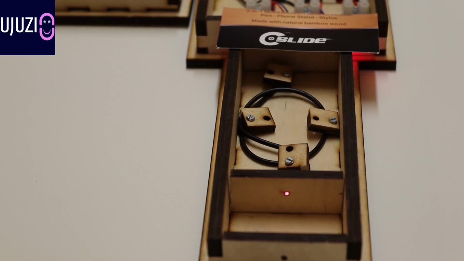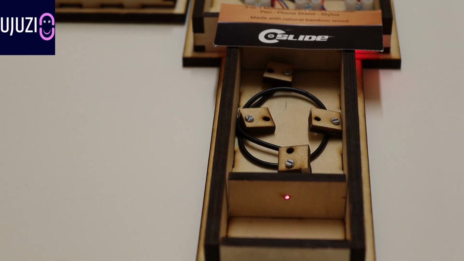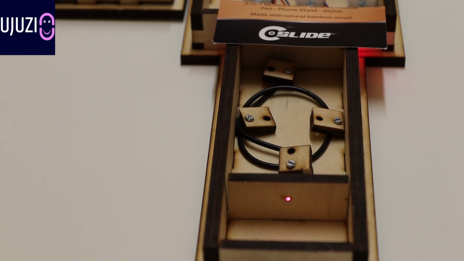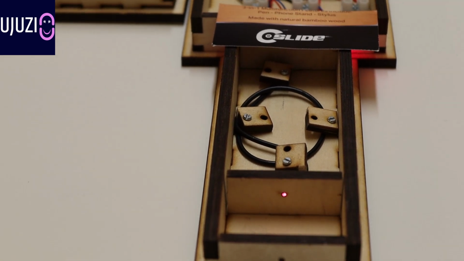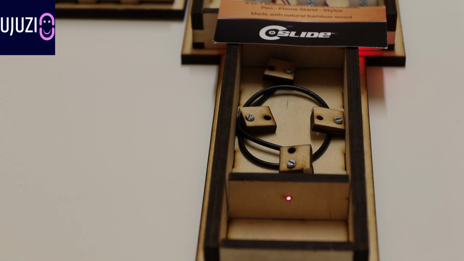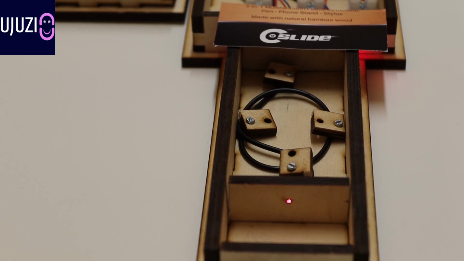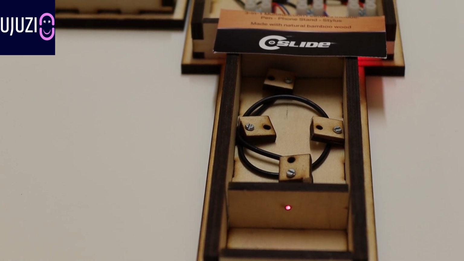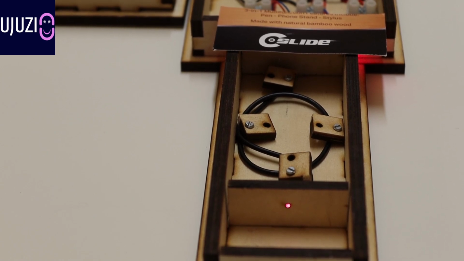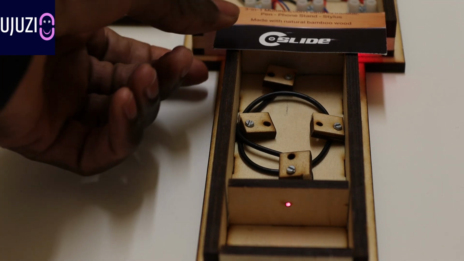This interesting equipment, actually what you see inside, let's zoom further. What you see is a fiber optics cable. So we have a fiber optics cable. Let me show you.